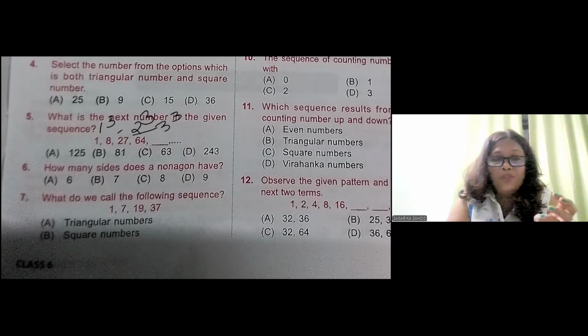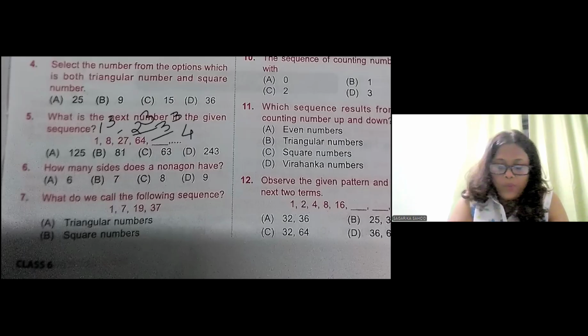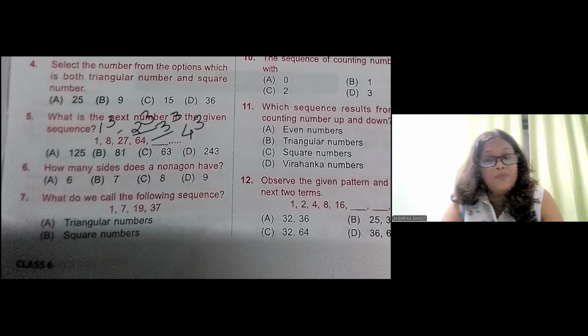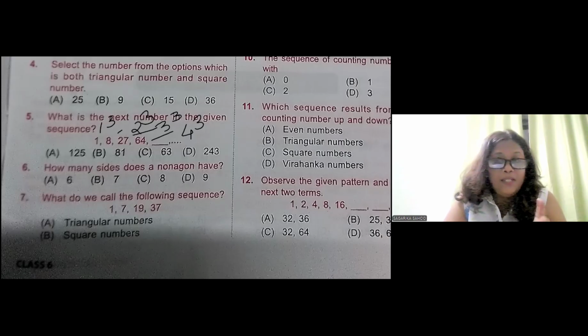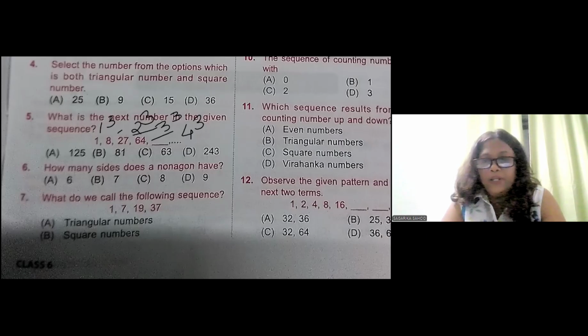27 is 3 cube, like 3 into 3 into 3. 3 threes are 9, 9 threes are 27. And 64 is the cube of 4, 4 to the power of 3. That is 4 cube. So 4 into 4 into 4. 4 fours are 16 and 16 fours are 64. So you can also find the next number. What is the next pattern in this? 5 into 5 into 5. So it will be 125.